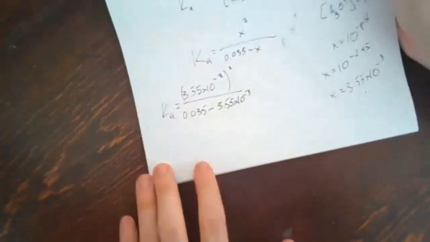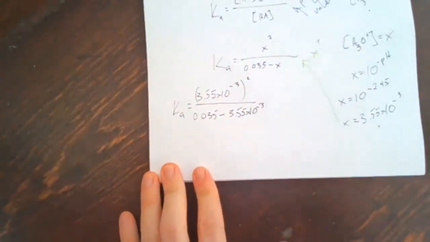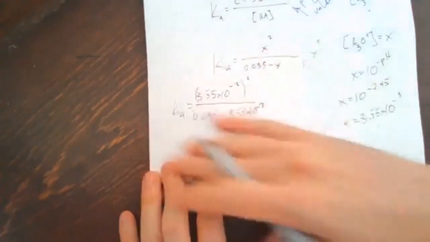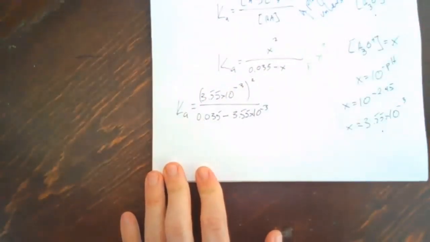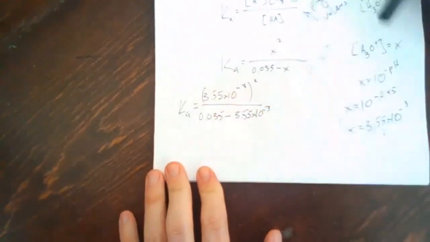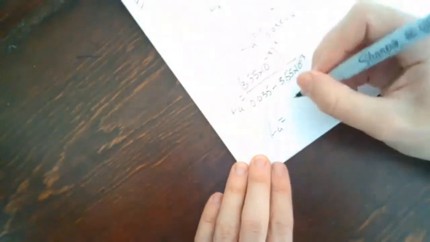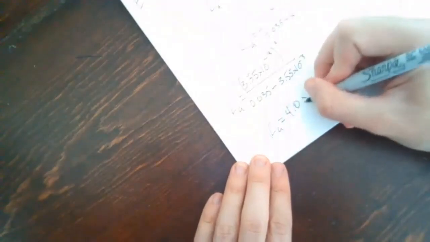And so those are all numbers. I can plug them all in. That is kind of tedious arithmetic, but it is still just arithmetic. There's no algebra to do. We don't need to make an approximation. We don't want to. We can get a better answer by doing that subtraction. And we get that Ka is equal to 4.0 times 10 to the negative 4.